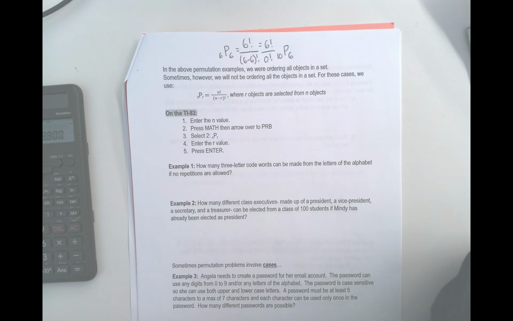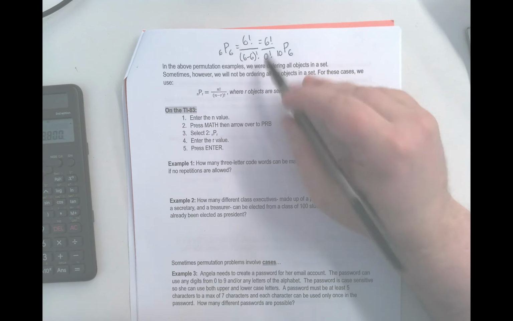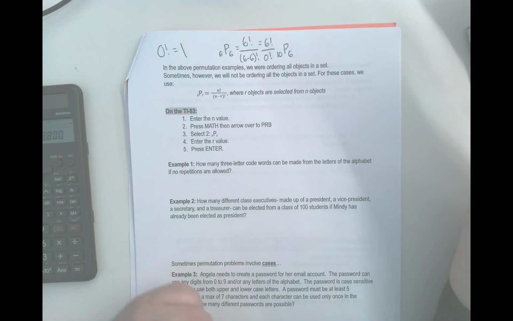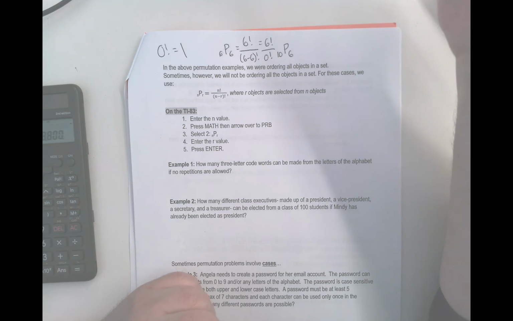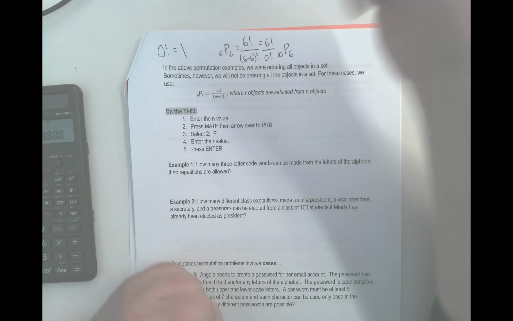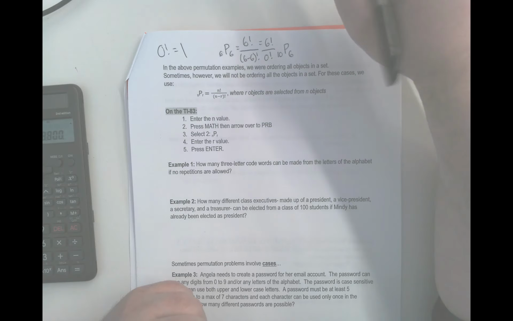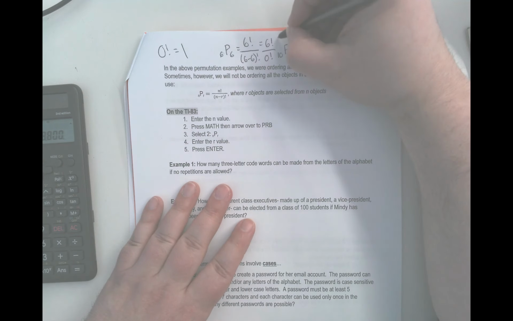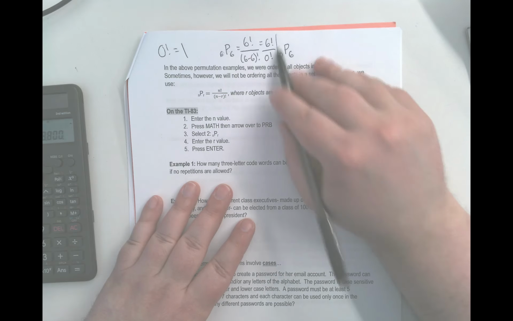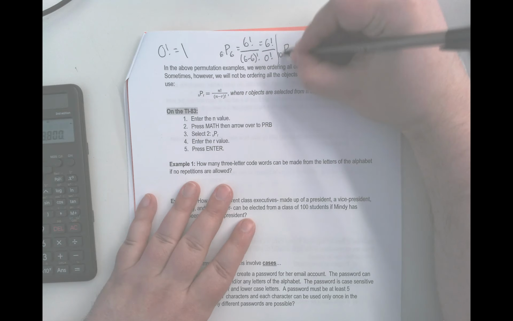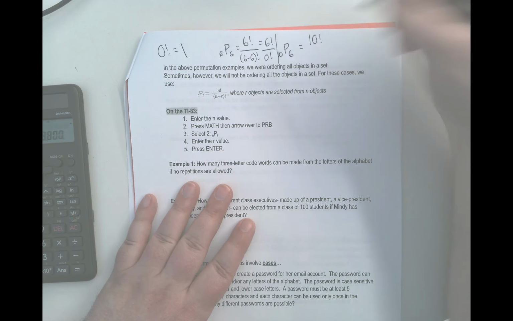Now, I'm not going to get into the specifics of 0 factorial, but 0 factorial does not equal 0. It actually equals 1. And there's a very nice proof that goes into why 0 factorial equals 1. I'm going to save that for another day. If you're ever interested, ask your math teacher. It's pretty neat.